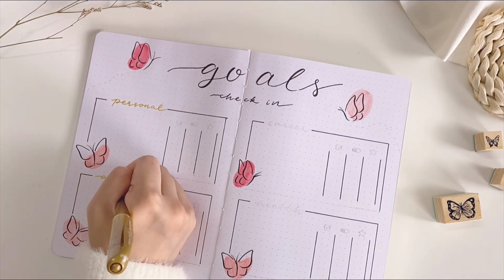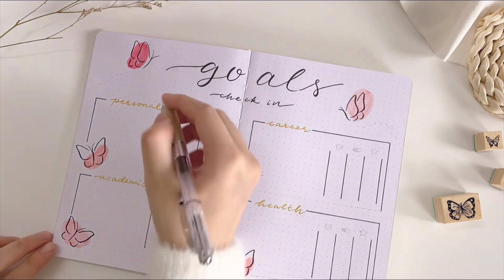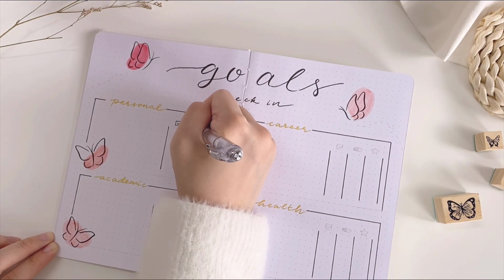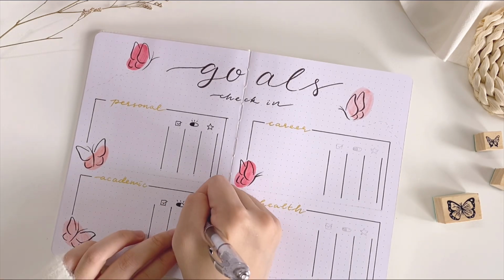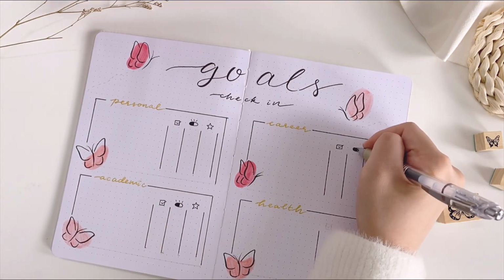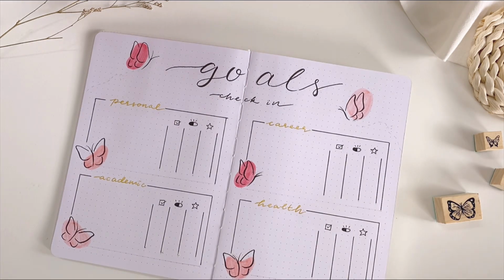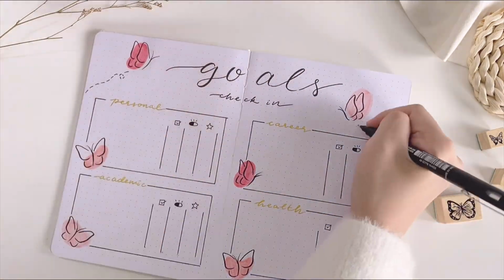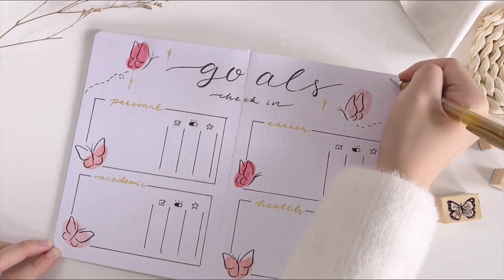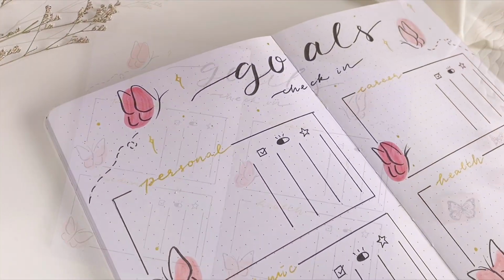So for mine, it's personal, academic, career, and health. And inside each of the boxes, there are 3 columns. The first column is a checkbox to see if I have already achieved that specific goal. The second column indicates whether the goal is still in progress. And the last column is a star, which means that I should make that specific goal a priority and try to start working on that goal. So yeah, that's my goals check-in spread.